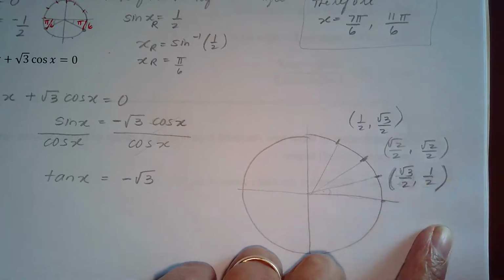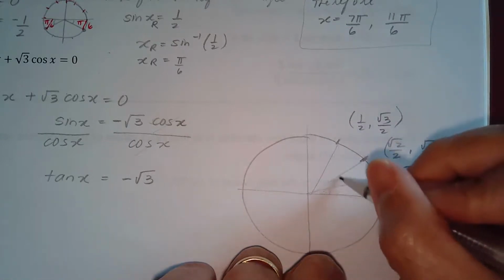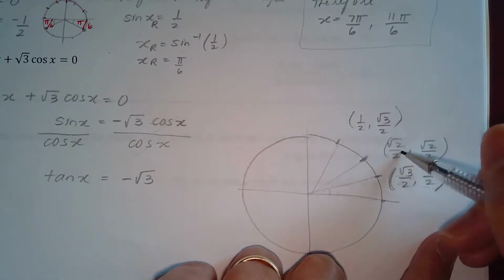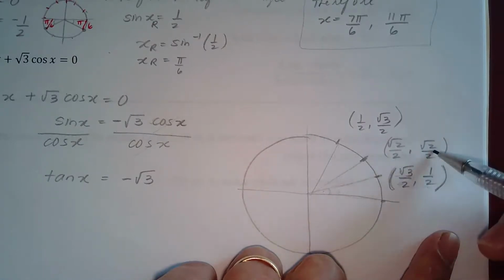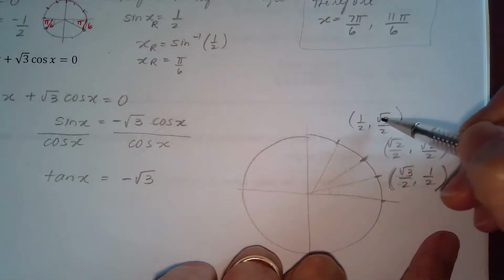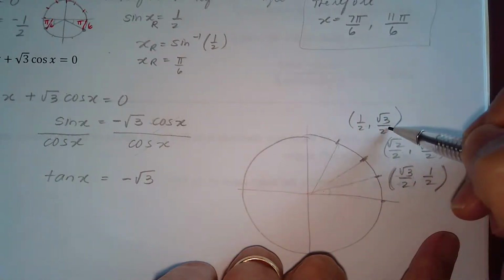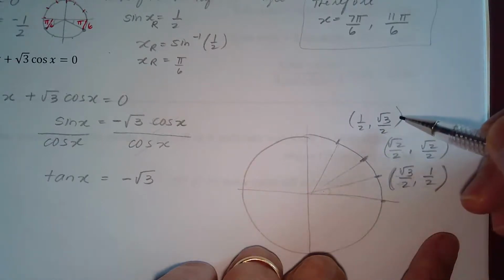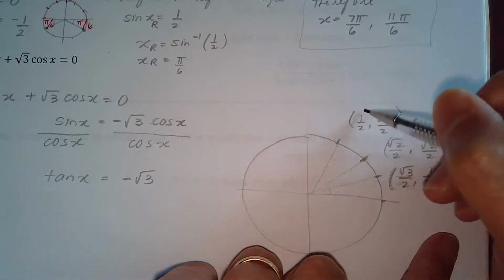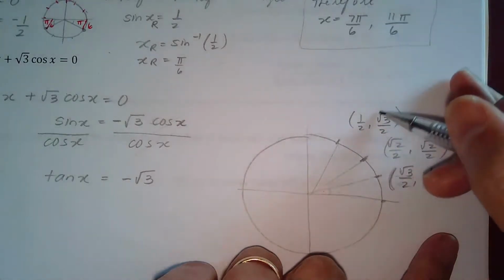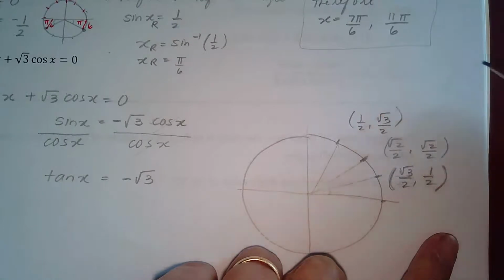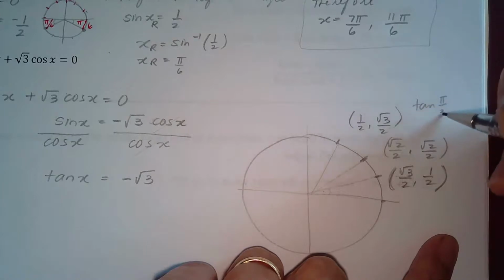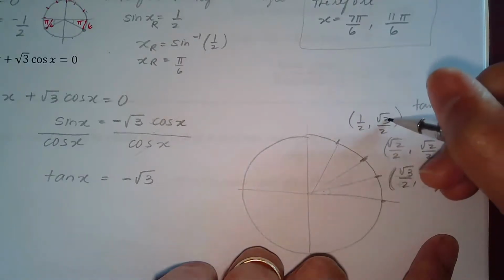Now, this one is pi by 4. And what's the tangent? Sine over cos. So that's going to give us 1. Now, what about this one? That's going to give us pi by 3, and cosine is 1/2. Sine is root 3 over 2. So that means tan of pi by 3 is equal to root 3 over 1.